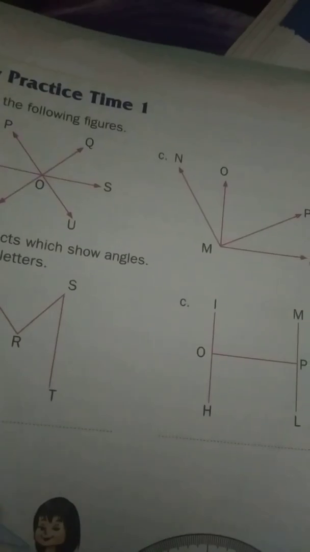IOP, HOP, MPO, next LPO, next IOH, straight angle, IOH, MPL straight angle. Like this, we need to write the angles by using the angle symbol, and we should write in capitals. In the next exercise, we will see how to measure the angles.